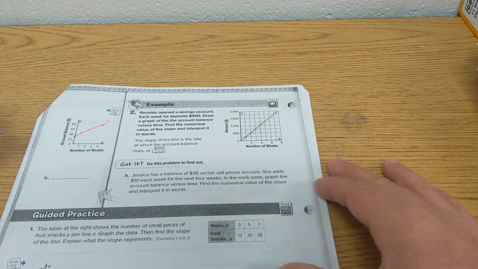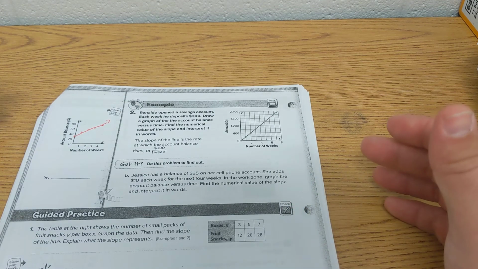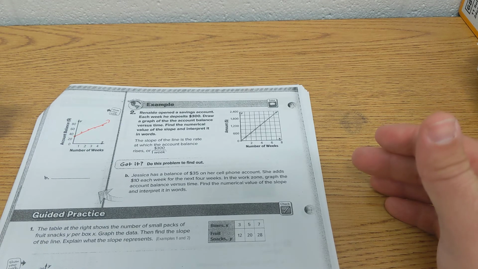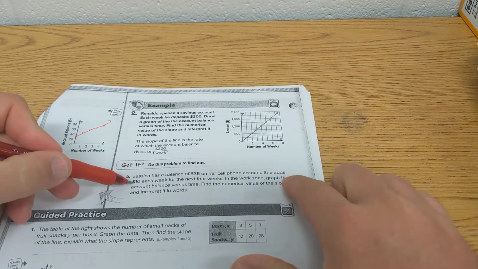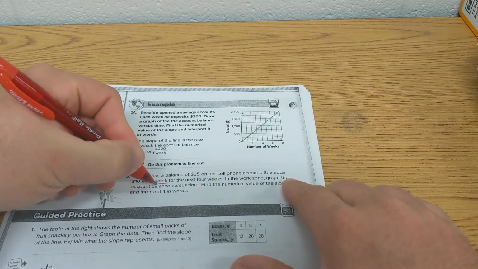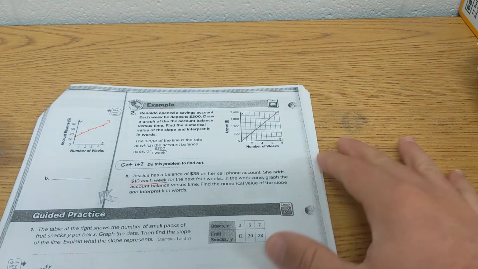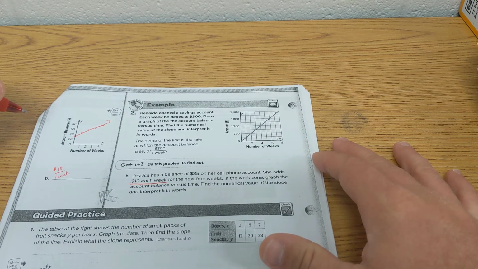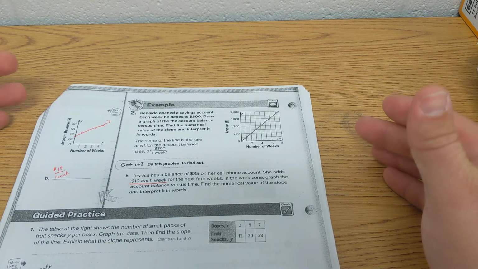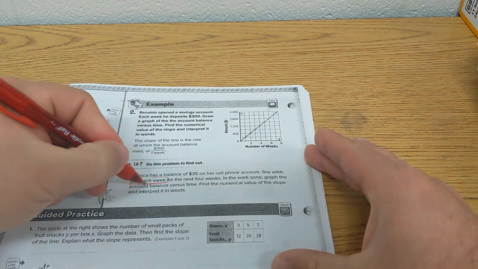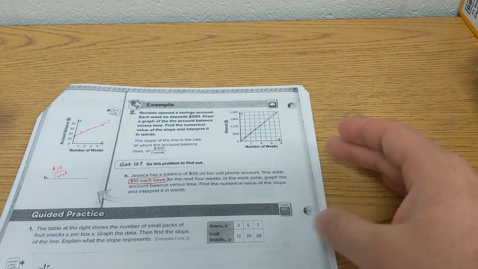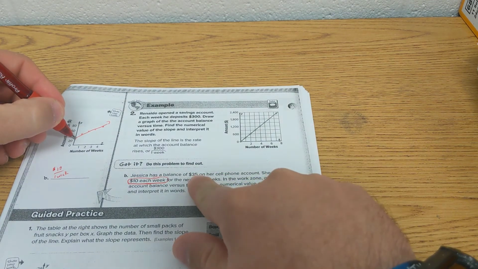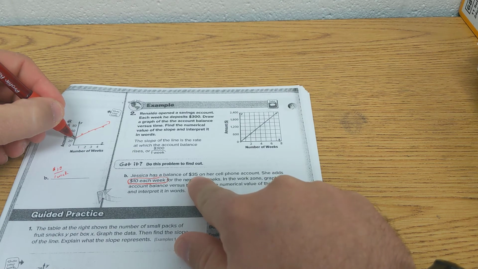All right. So we need to find the numerical value. Well, we already know the numerical value because what does it go up each week? That is your unit rate. She adds $10 a week. All right. So $10 for 1 week. We already know the slope. It gives it to us. 10 to 1. Okay. Now, we started up here because why? Well, she already had $35 in her account.